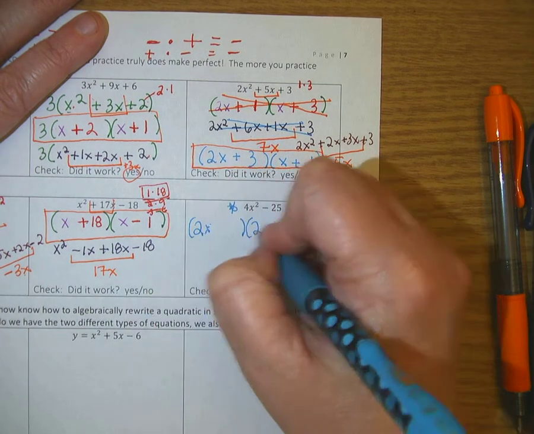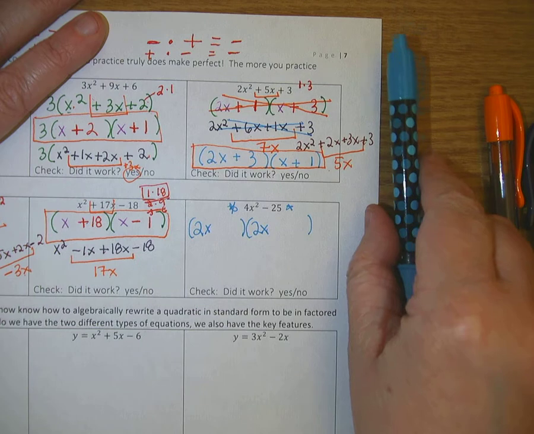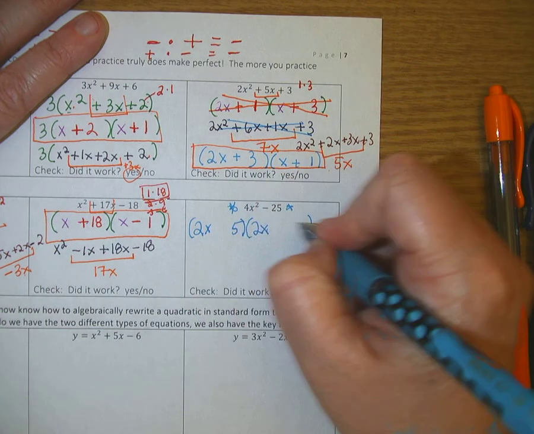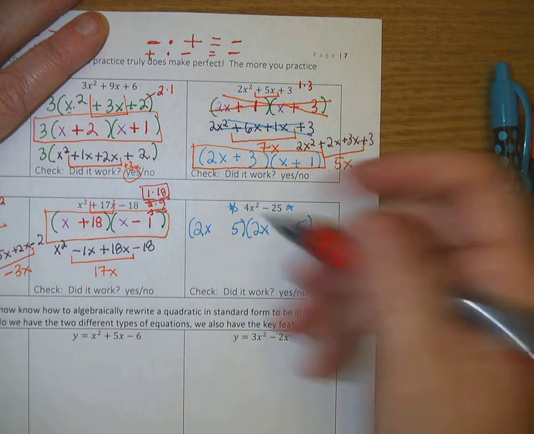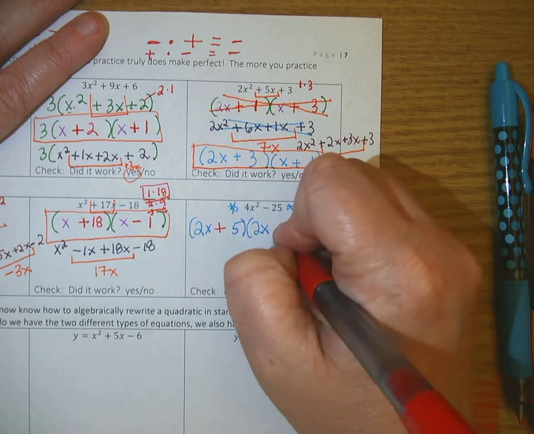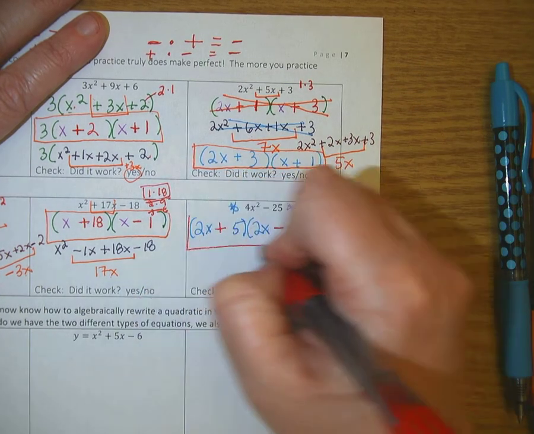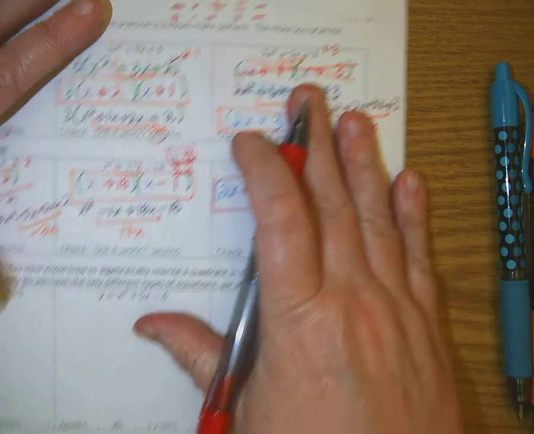And there's always an x with it. Okay, and then 25, well, the only way to get that is a 5 and a 5. And then what must my signs be in order for my b to cancel out? One will be a positive, one will be a negative. Okay, putting it all together.